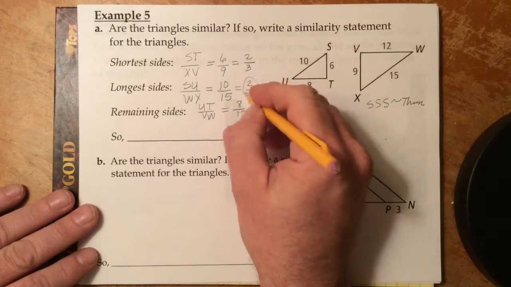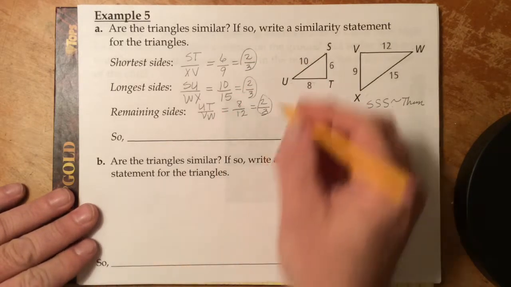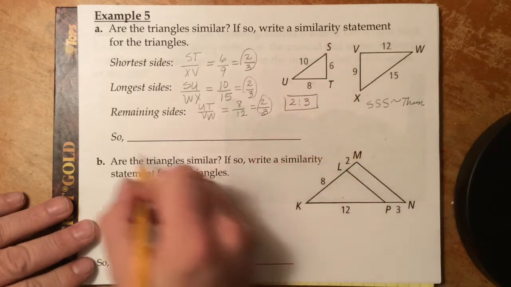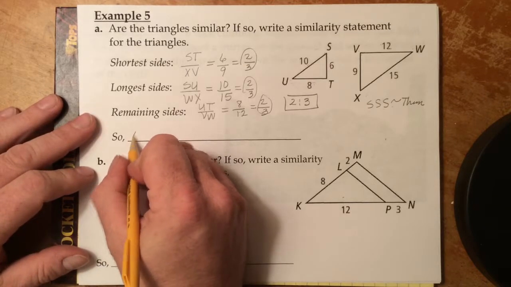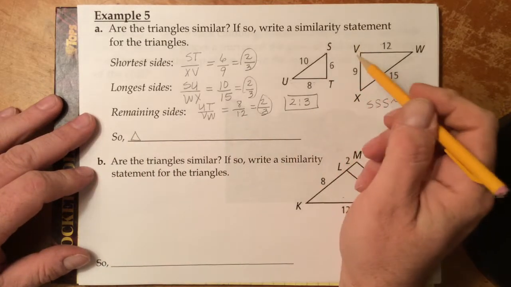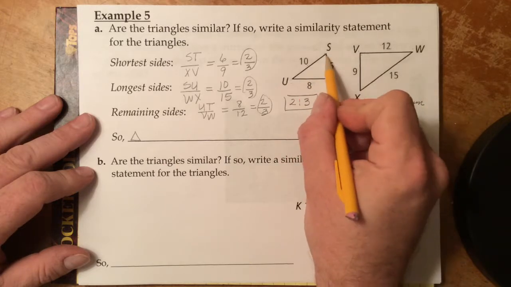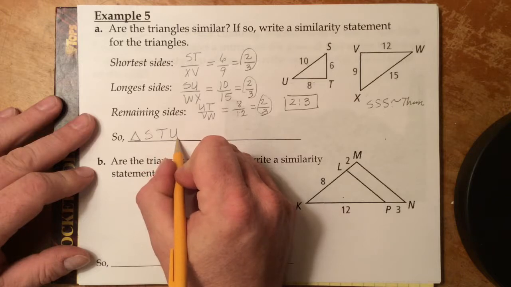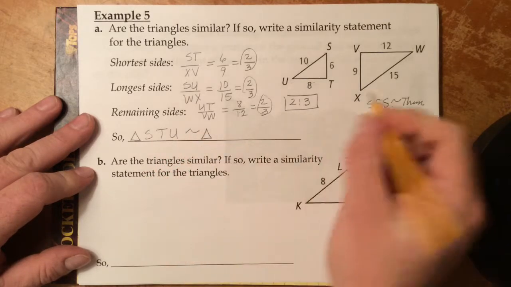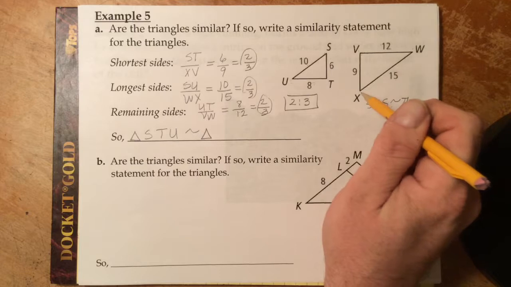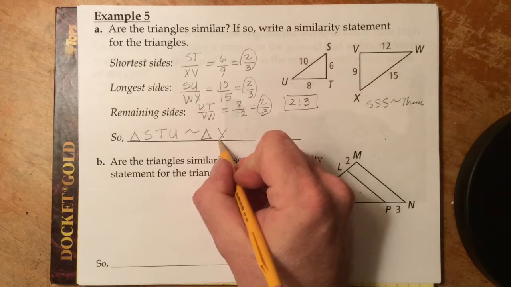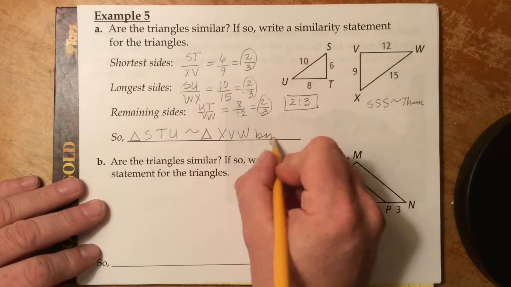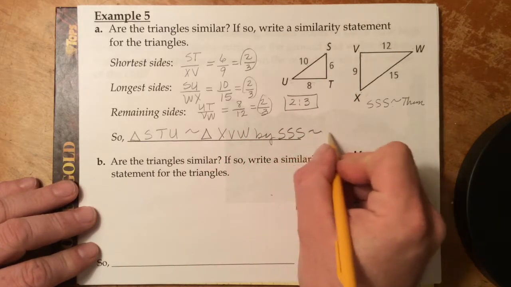So since we've got 2 to 3 all 3 times, and by the way, that's your scale factor, 2 to 3, we can now say that triangle, and we have to do it in corresponding order here, I'm going to start with S, T, U is similar to triangle. Make sure they correspond. Since I started with S, I start with X, X, and then I move over to V and then W, by the SSS similarity theorem.